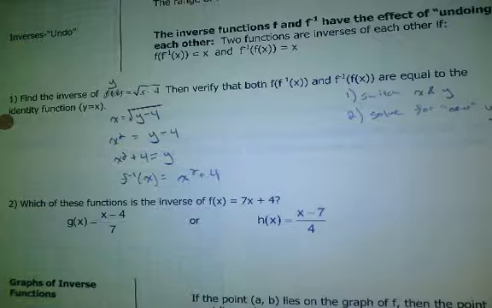Alright, we good? That's just solving for the inverse. I don't really need to verify it. It's all good.